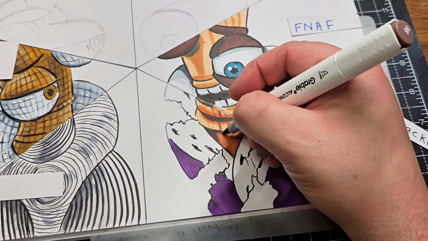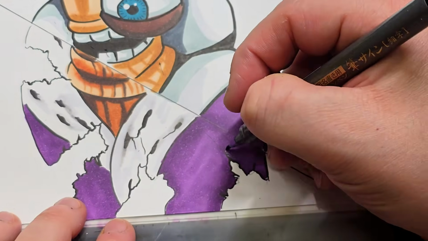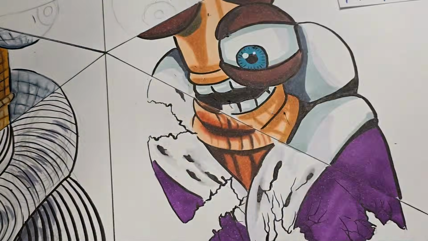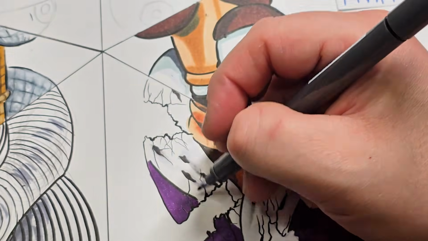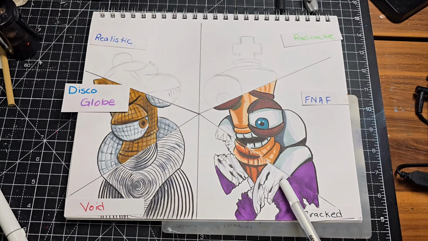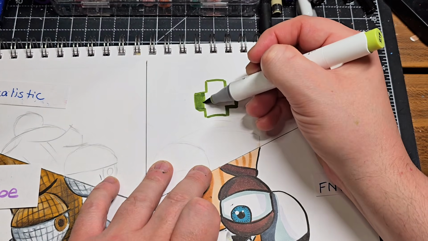I'm going to keep it semi-realistic, a little bit of a cartoon feel, because it'll match with the FNAF and it'll make it a little bit more cohesive. And again, you can add as many or as little cracks as you want. So I'm going to add a decent amount so we can really see what they look like up against all that black. But with the cracked effect complete, we'll turn them radioactive.